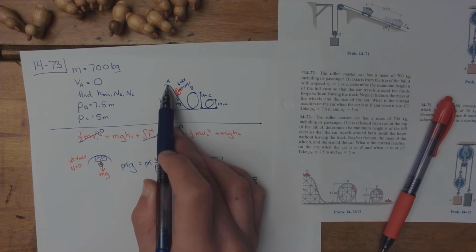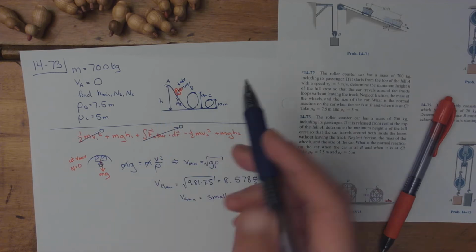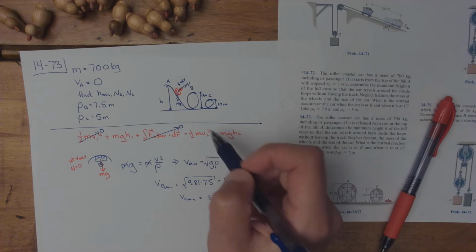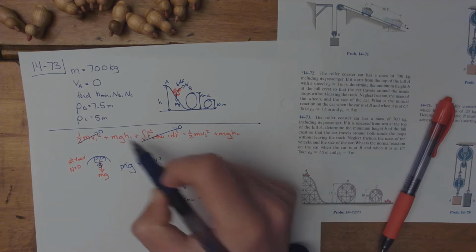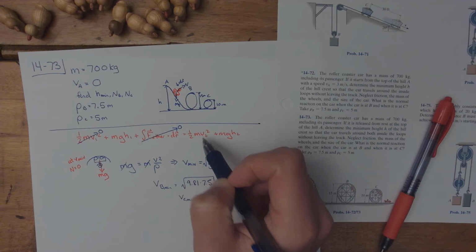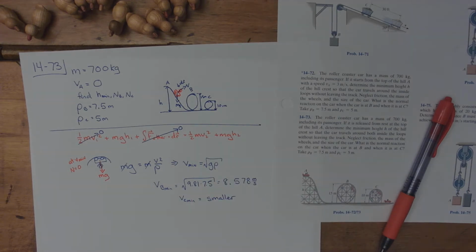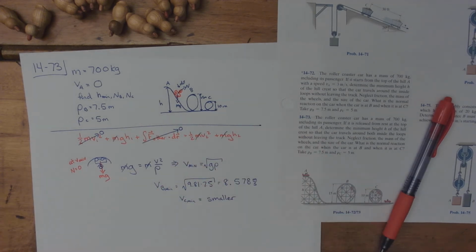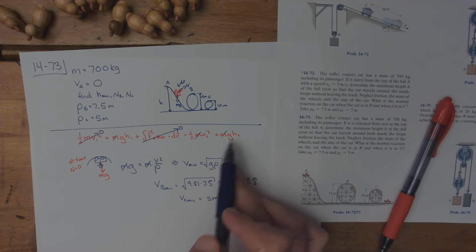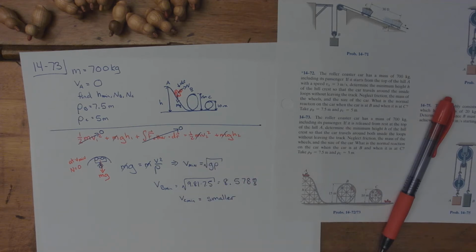So if you're starting from this height at rest, you can find the velocity at any other point just by knowing what the height is. I was going to say the mass is known, but it doesn't really matter, does it? Because the mass here cancels out. So if you know your initial height and your final height, you can determine the velocity.